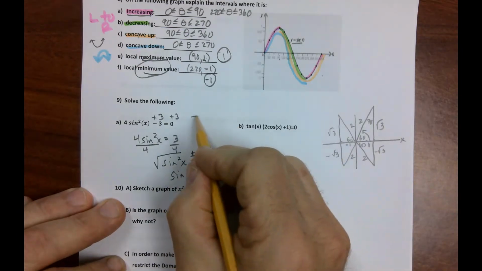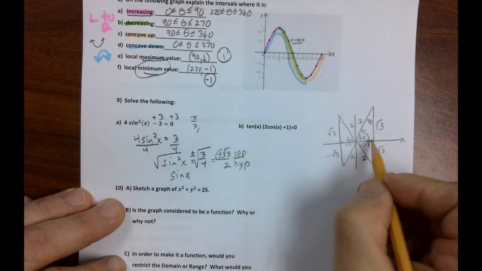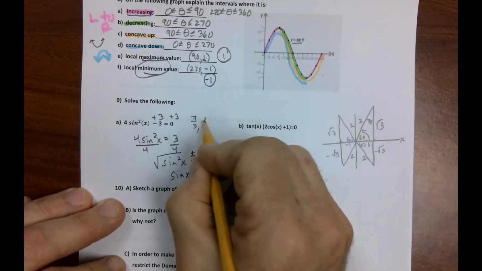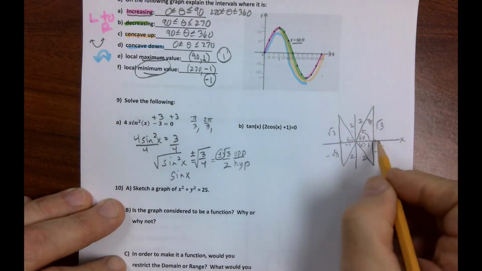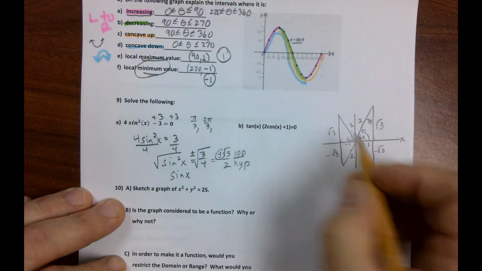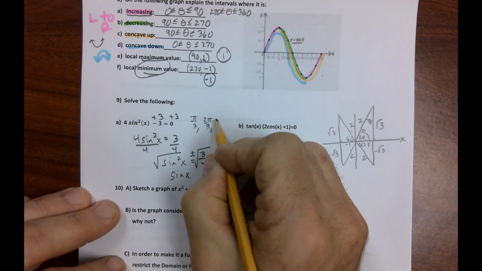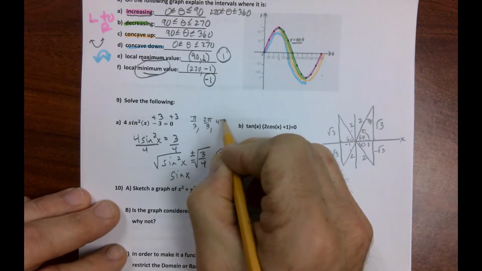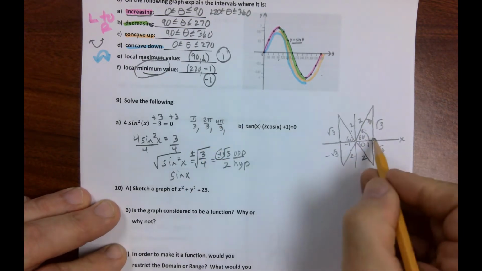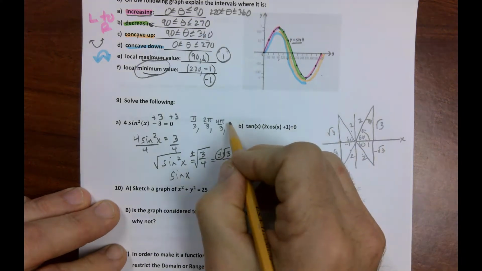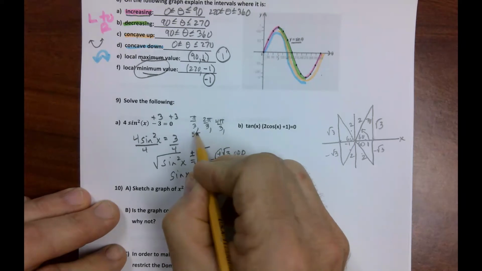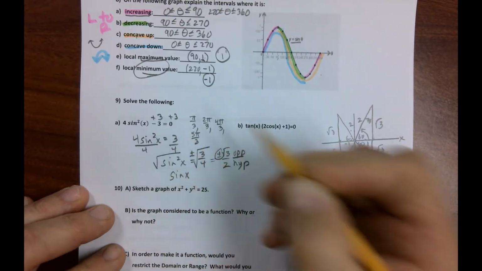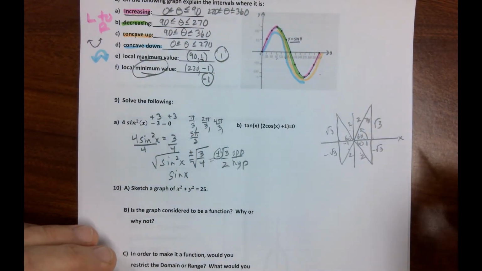So that's pi over 3. And then we get 120, which is 2 pi over 3. And then we get 240, which is 4 pi over 3. And then we get 300, which is 5 pi over 3. Okay, now they might also, let me pause this a second.